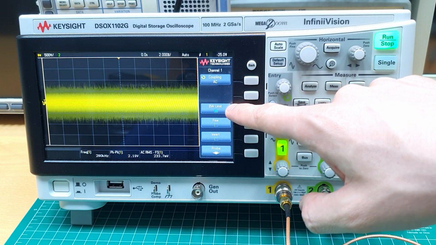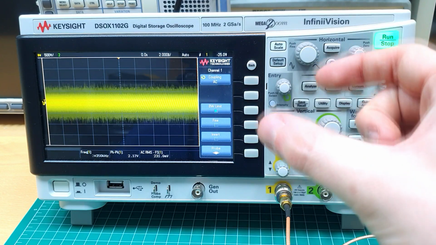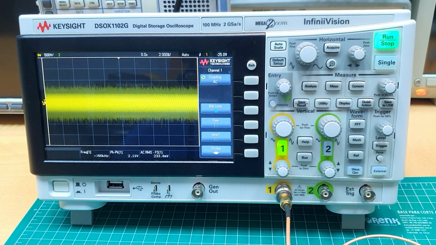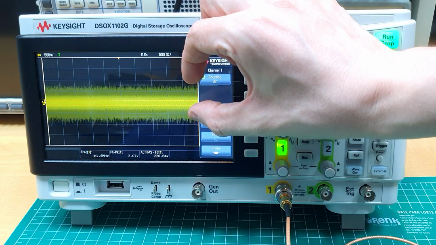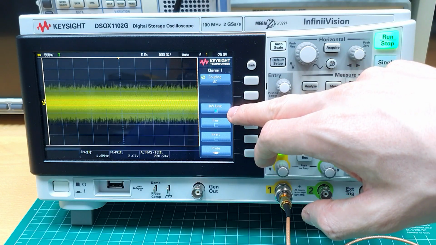Because we are limiting the bandwidth to 20 megahertz, with a reduced bandwidth we get less absolute power from the noise. If we could decrease the bandwidth even more, we would see the signal becoming smaller and smaller as the bandwidth was reduced.